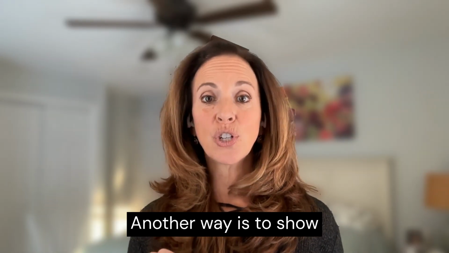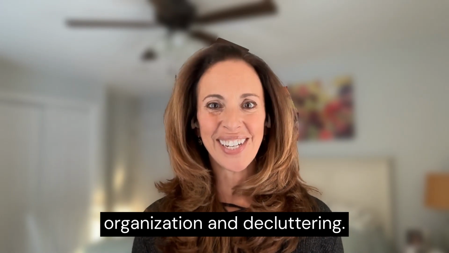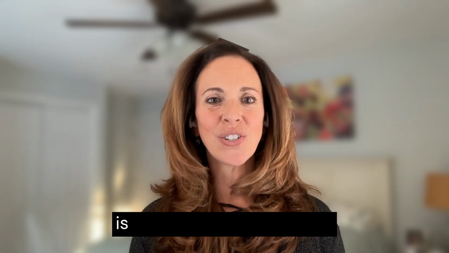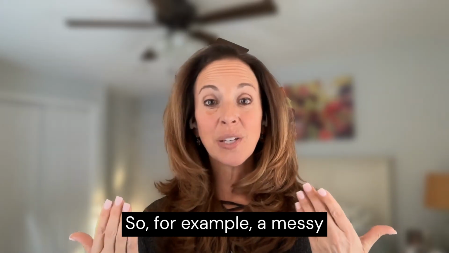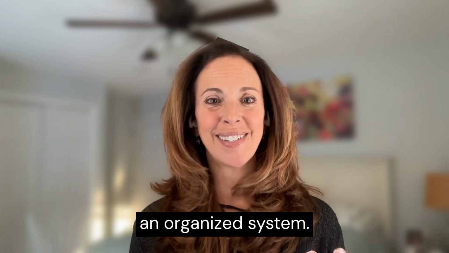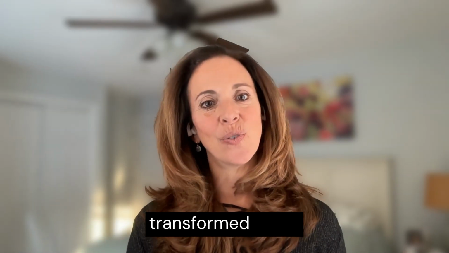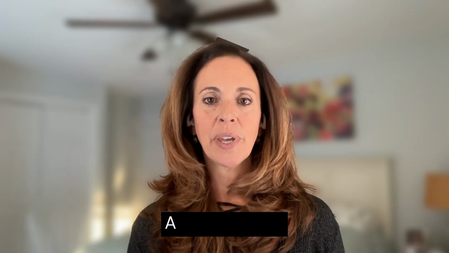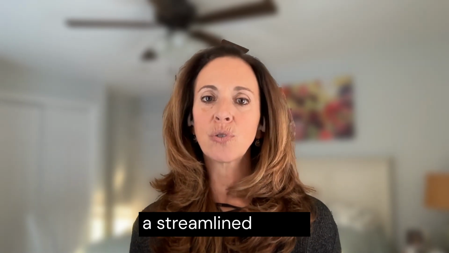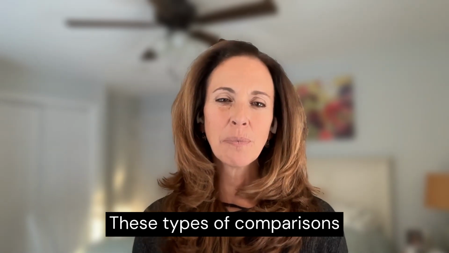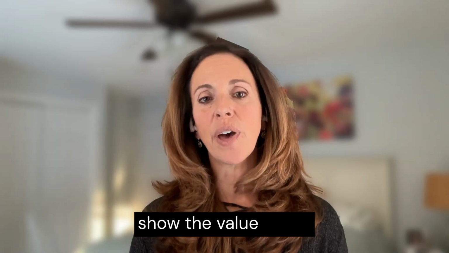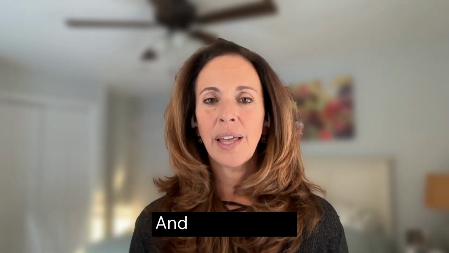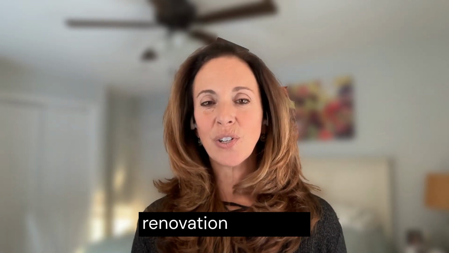Another way is to show organization and decluttering. Another great use for sliders is showing a chaotic space transformed into something clean and organized. So, for example, a messy pantry turned into an organized system, a cluttered closet transformed into a functional space, a disorganized workspace turned into a streamlined setup. These types of comparisons are incredibly satisfying to look at, and they immediately show the value of the service being offered.